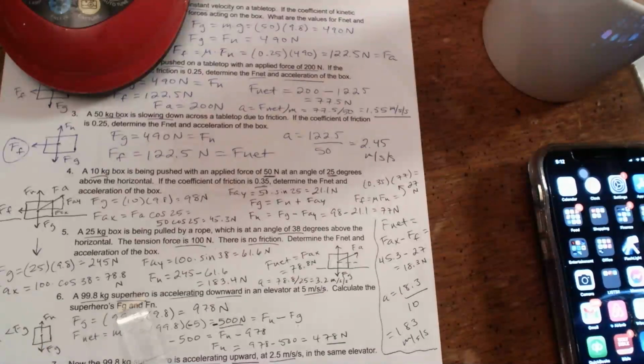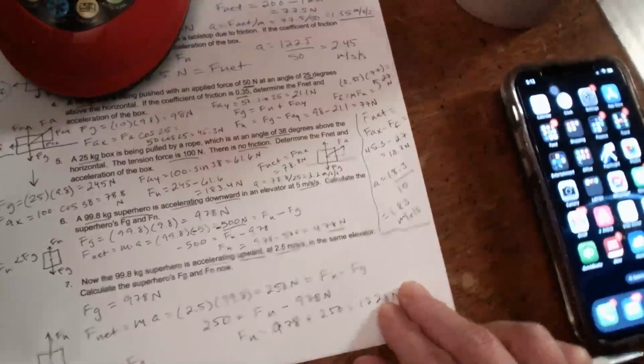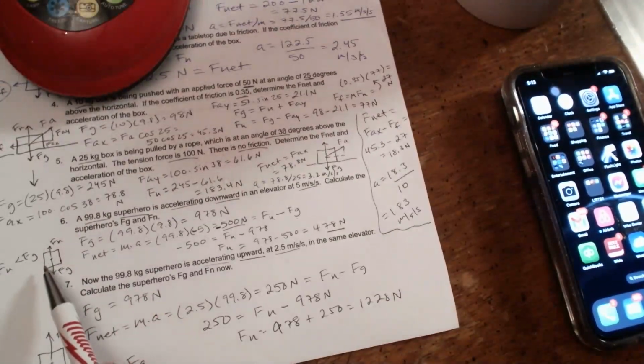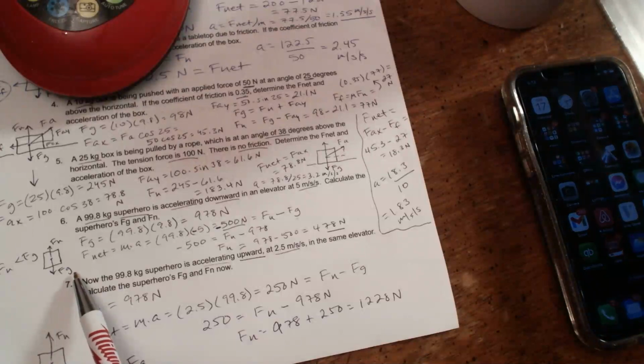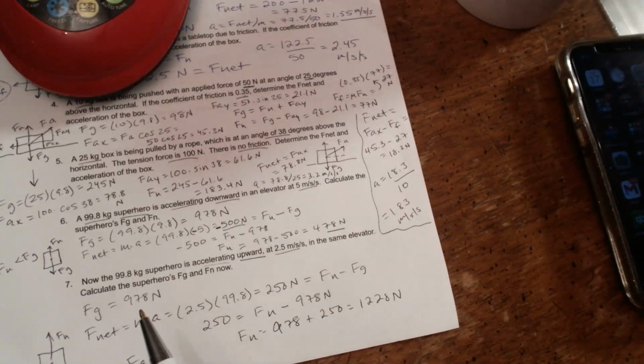Okay, everything is vertical. So we've got normal, and we've got force of gravity, but they may or may not be equal to each other depending on your state of motion. If you're at rest in the elevator or if you're in a constant velocity, then they are going to be balanced. But if you're accelerating downwards or upwards in the elevator, then normal and force of gravity are not going to be the same.